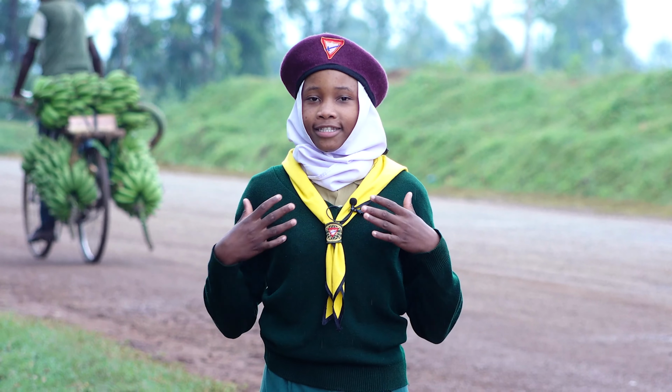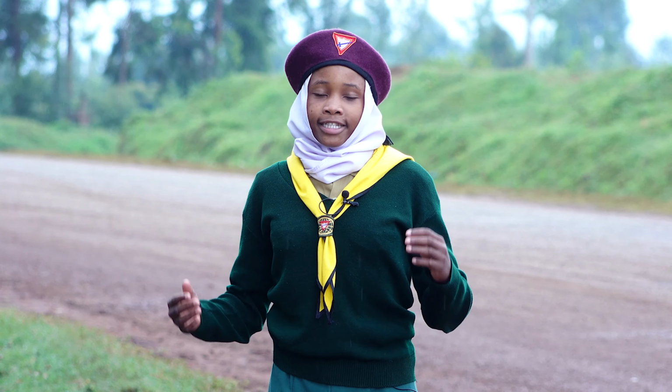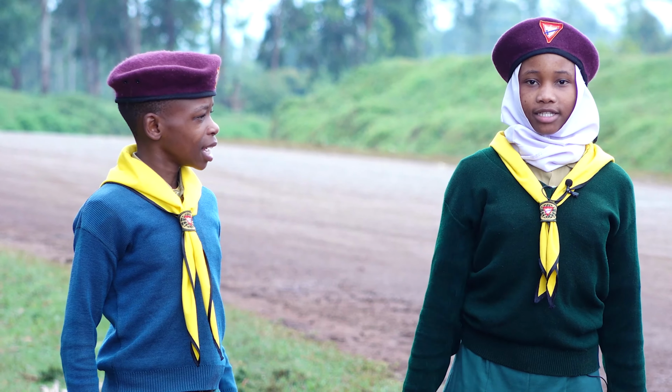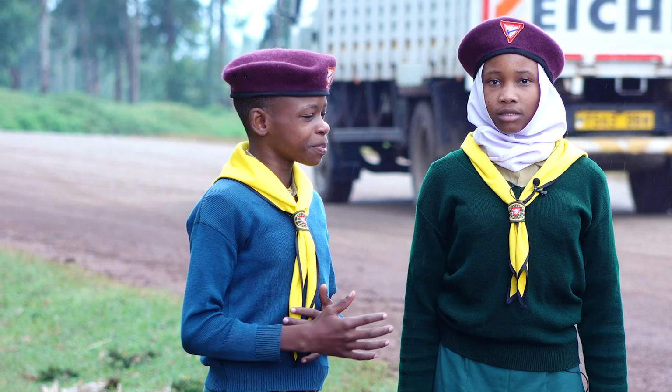Do you like this dress? It is a Pathfinder dress. I got it from Muderspach. Yes, you got it from Muderspach.